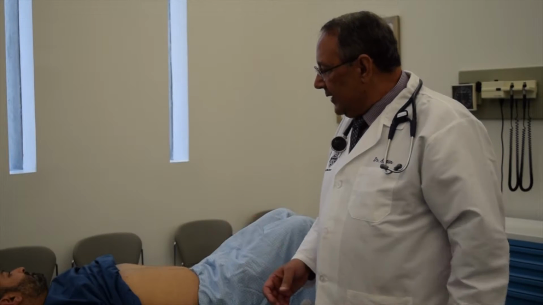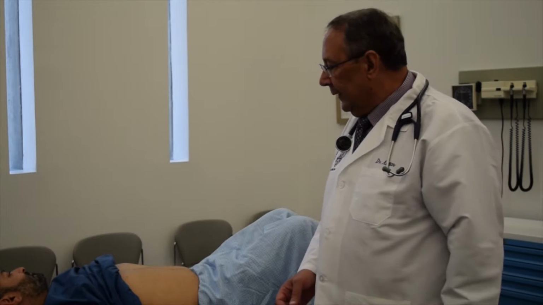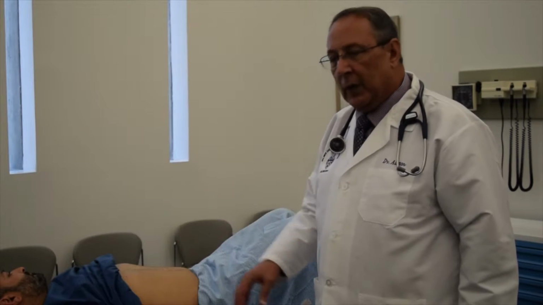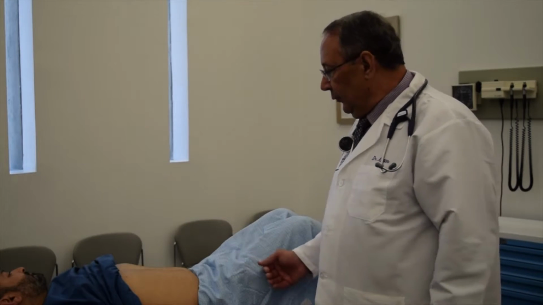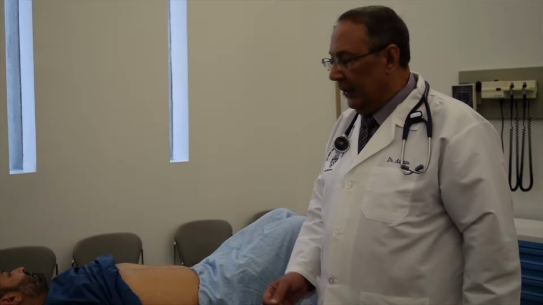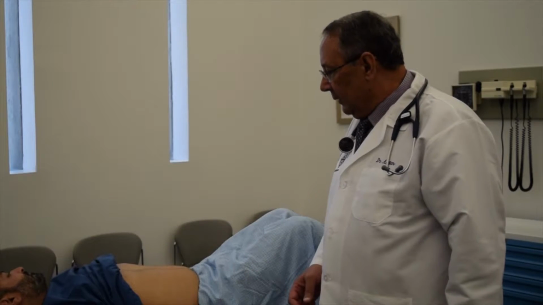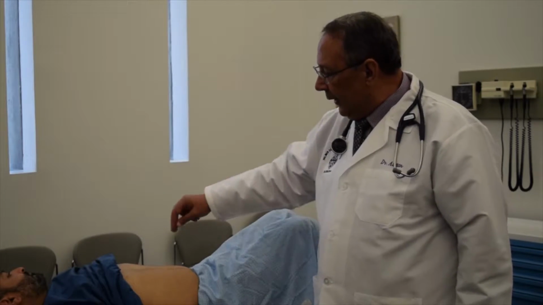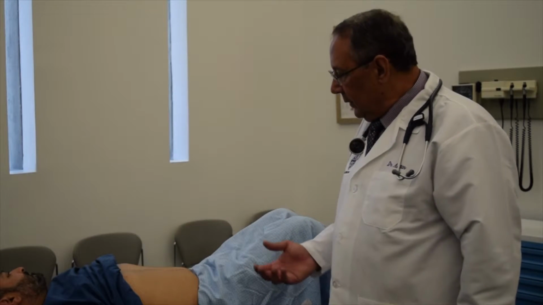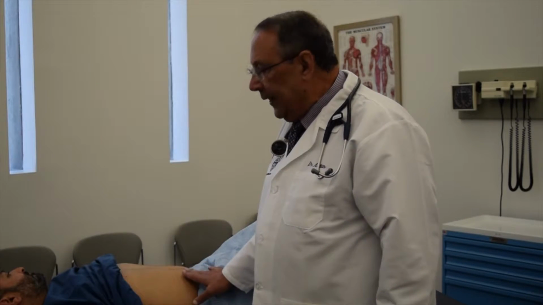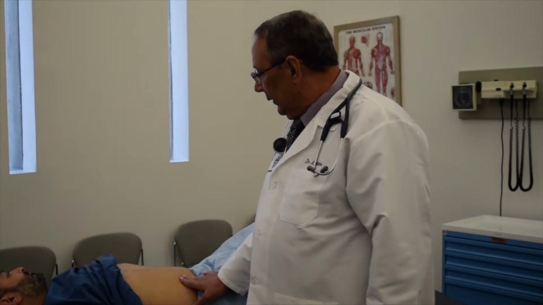I'm going to strategize now, assessing the abdomen quickly through light and deep palpation of the generally exposed part of the abdomen. Then I'm going to move to assess the liver, the spleen, and the kidneys. And lastly, when I'm done with these evaluations, I'm going to go back and evaluate the size of the abdominal aorta artery.